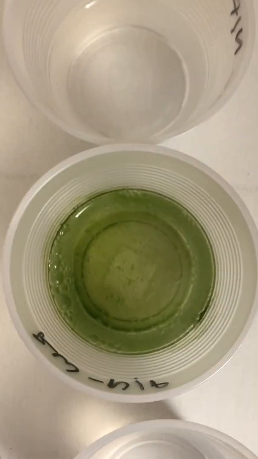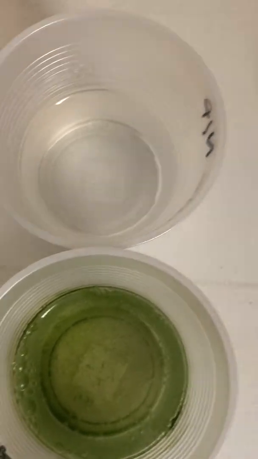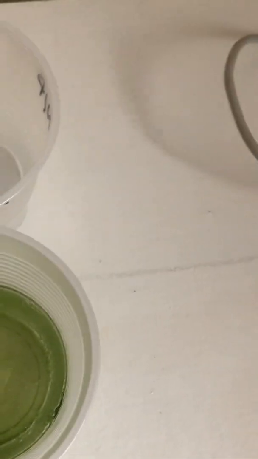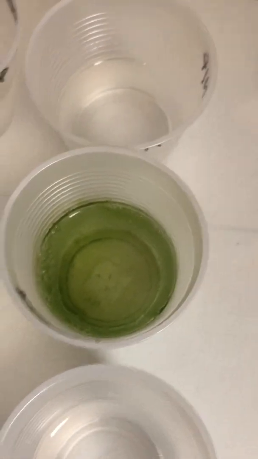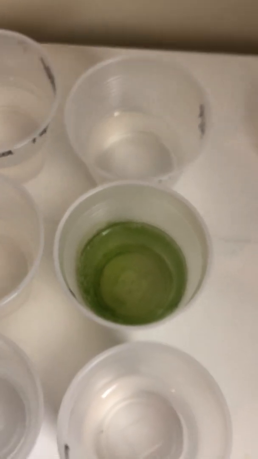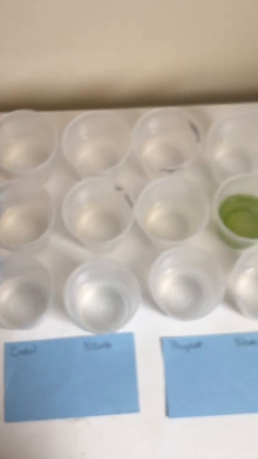So really, natural tap water with no added minerals or chemicals definitely has growth in the combination of nitrate and phosphate only, according to our sample. If someone else did this sample, or if we did it in a class, which would be ideal, with multiple samples of each, we may see some differences. But just according to what I have, that is what we get.